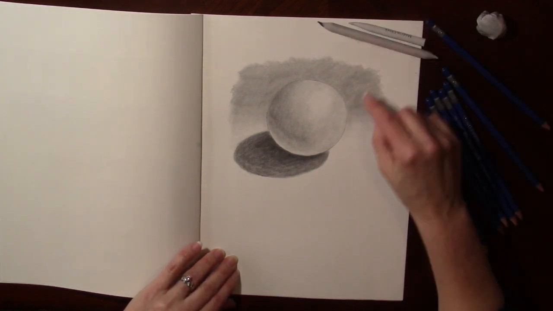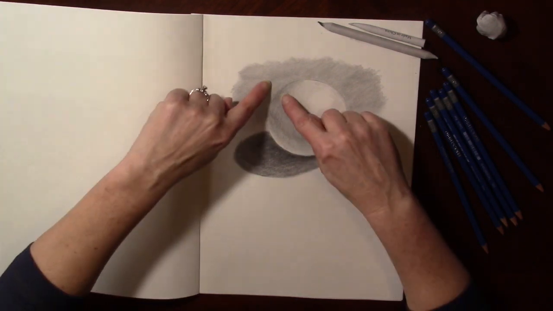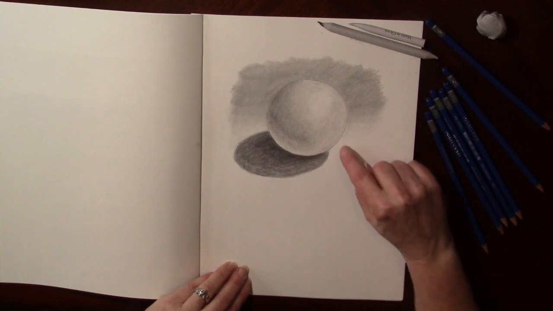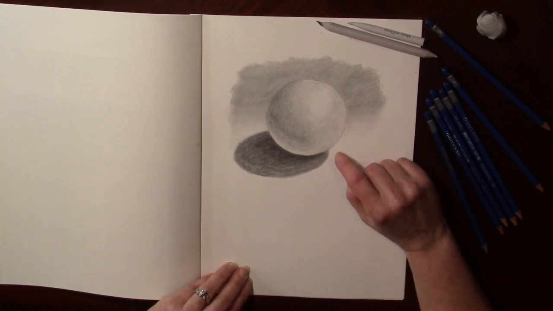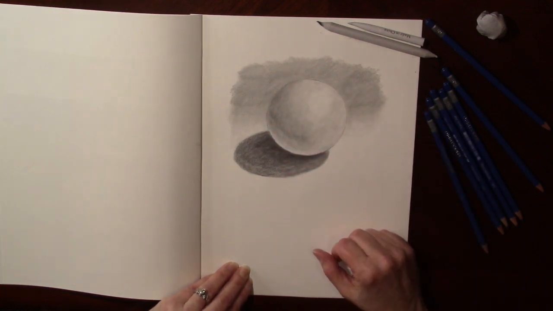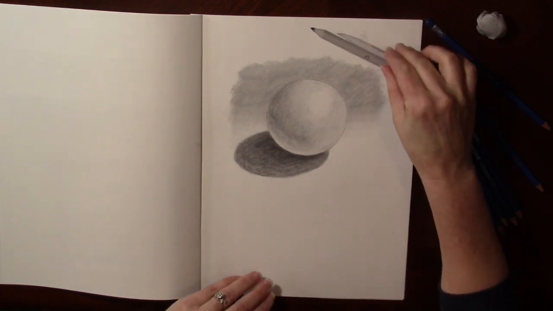Hopefully you'll notice that that outline that you initially made, for the most part, disappeared. The change in the value from the object to the background is what makes the edge. I do have a little bit right here, which I could lighten up and erase if I needed to. But I no longer should have that big heavy black outline. And there you go. You have your first shaded sphere using blending.